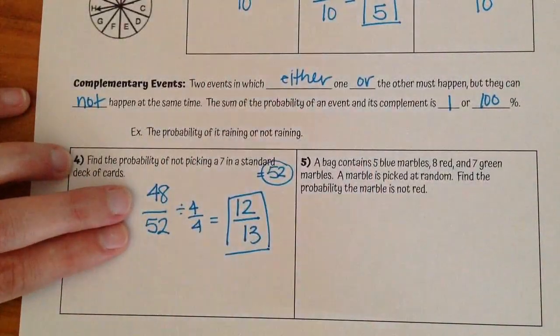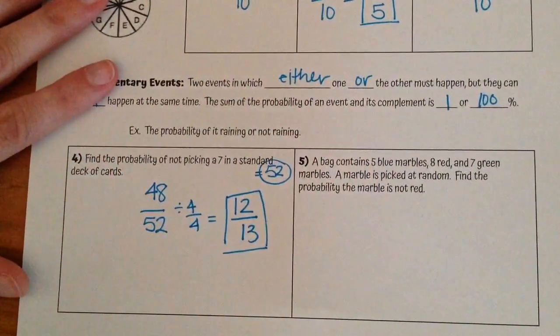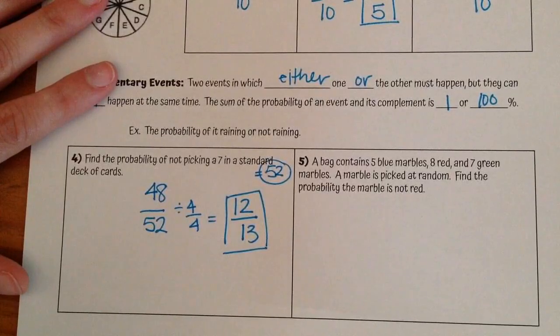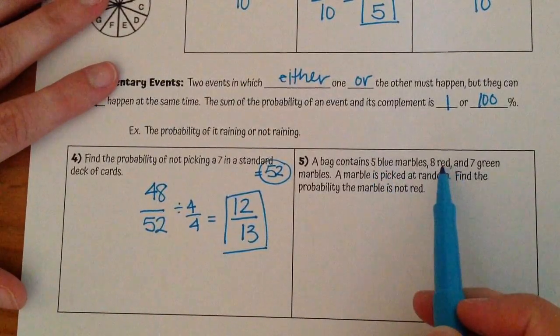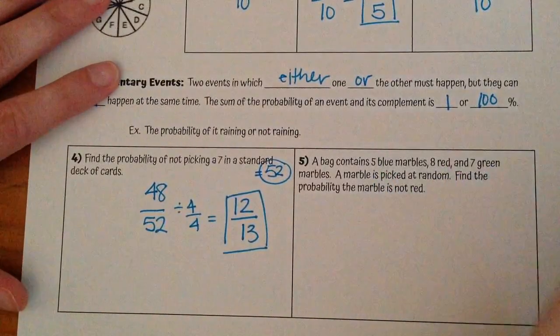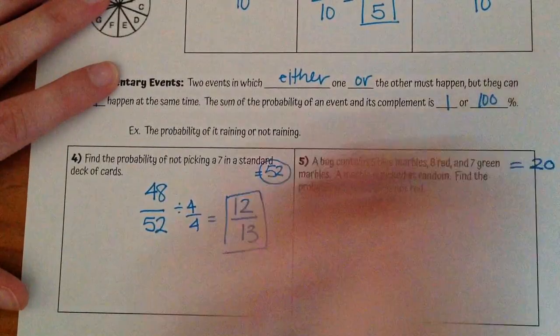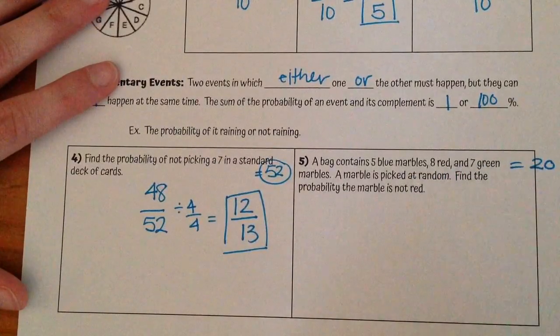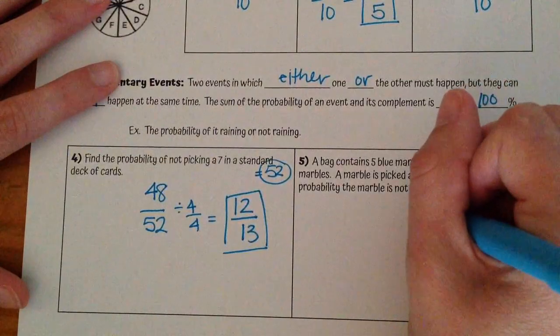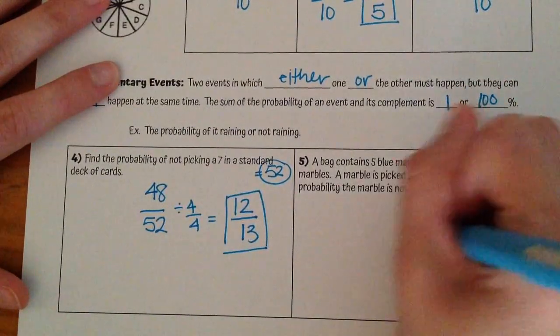Number 5, a bag contains 5 blue marbles, 8 red, and 7 green marbles. A marble is picked at random. Find the probability the marble is not red. Well, first off, we have 5 blue, 8 red, that's 13, plus 7 green equals 20 total. If 8 of them are red, the complement, 20 minus 8, equals 12 out of 20.